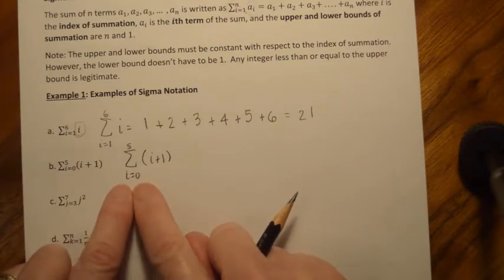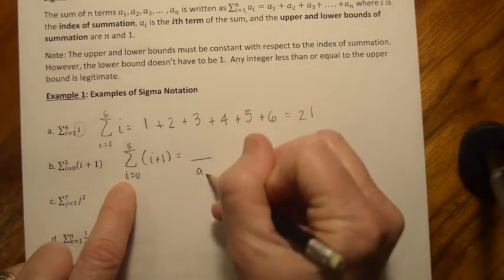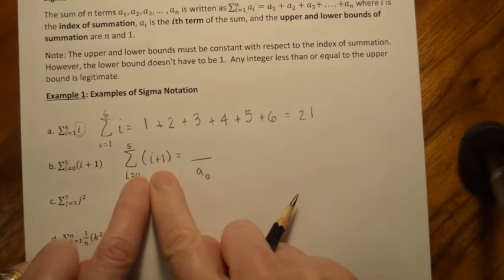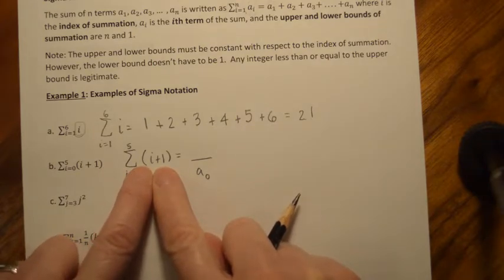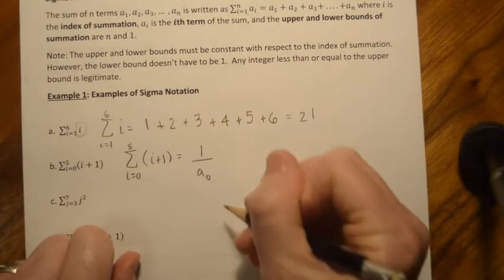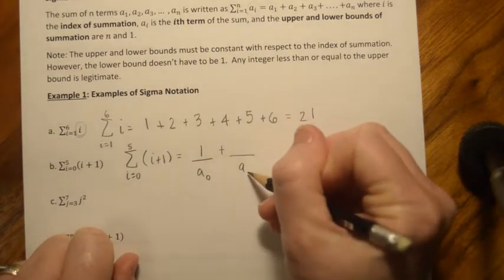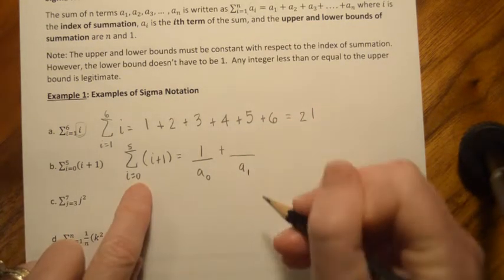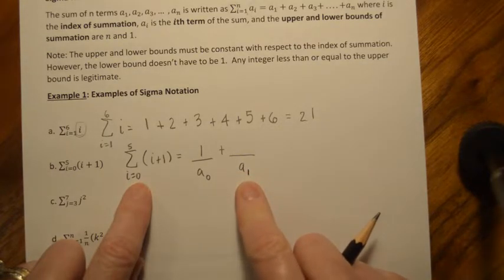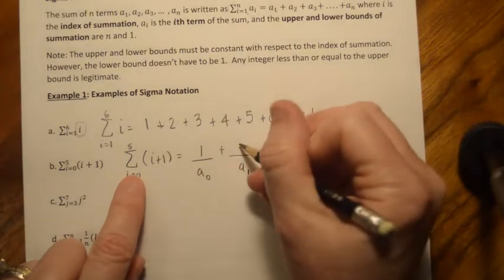So the index of 0 indicates that our first term is a sub 0. But what is a sub 0? That means plug in 0 for I. We get 0 plus 1, which is 1. So a sub 0 is 1. When I is 1, that's a sub 1, the second term. We plug it in here and get 1 plus 1, which is 2.